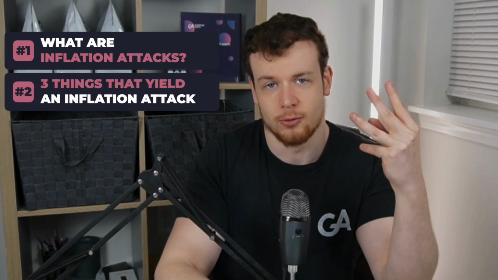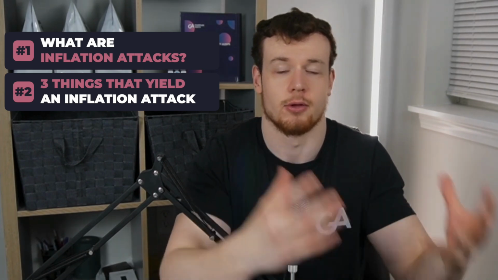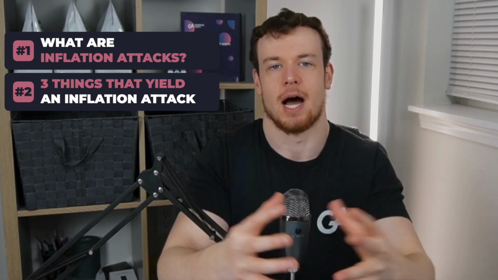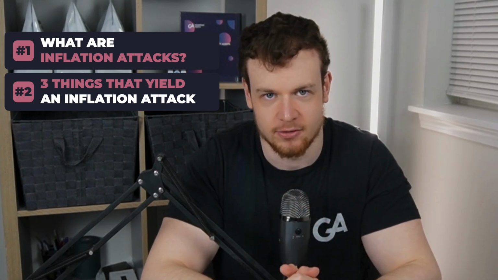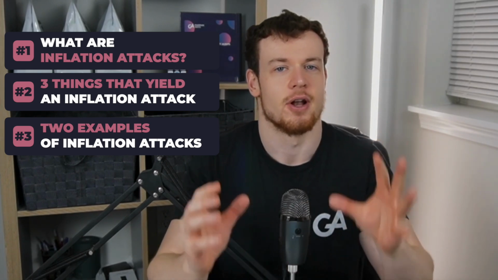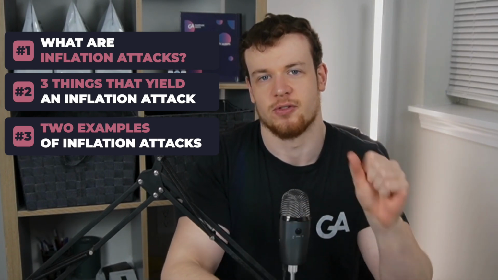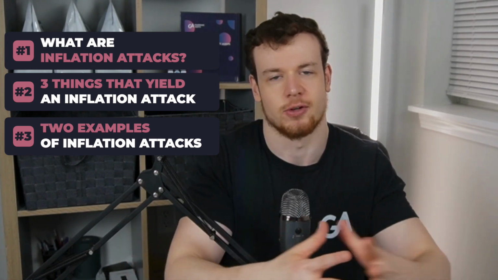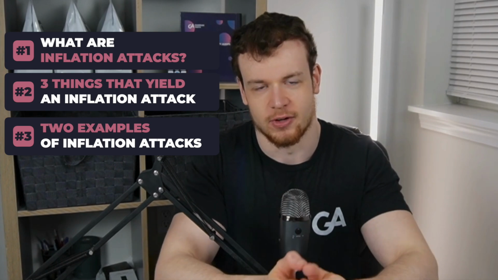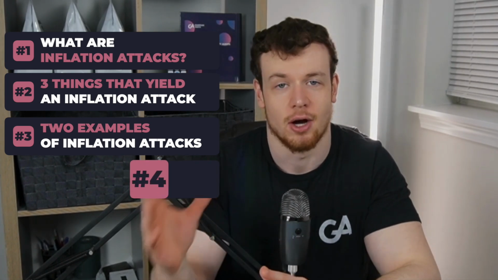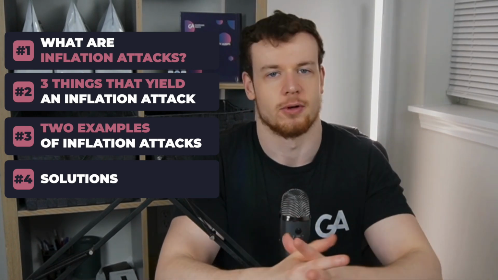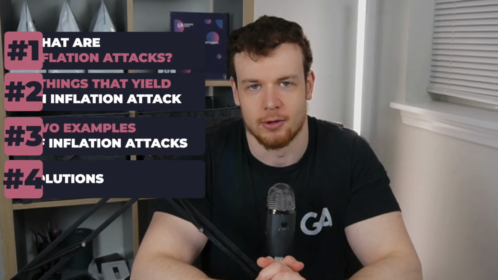And now you can look for those three things when you're looking at other code bases, or perhaps even writing your own DeFi protocol, and see exactly how we can identify inflation attacks. Then we're going to look at two examples of inflation attacks and see that they're not only applicable to specific canonical ERC 4626 vaults or anything like this, and we'll talk about what ERC 4626 is. And then finally, we'll have a look at a couple of solutions for the inflation attack and examine what those look like and what the externalities of those are.